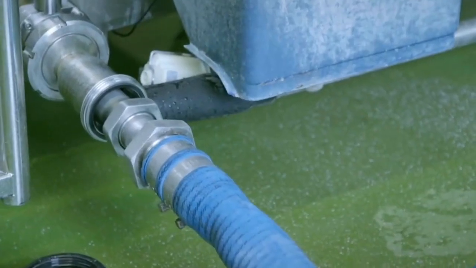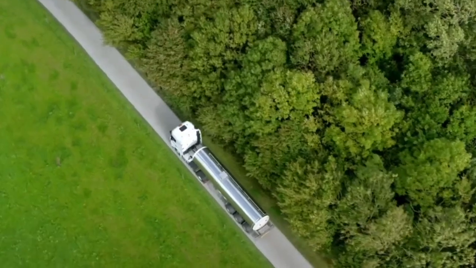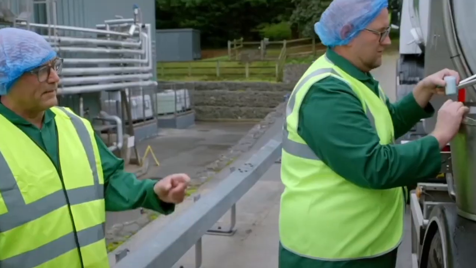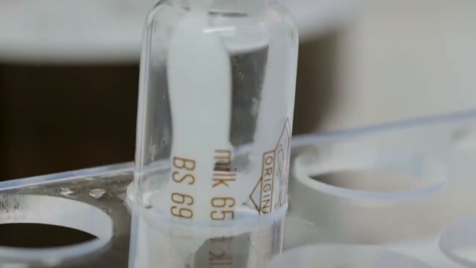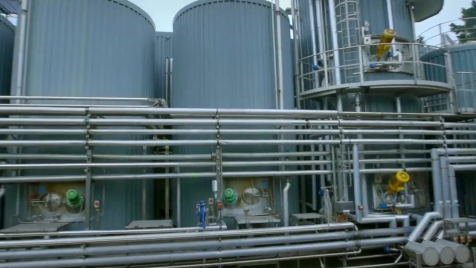The main ingredient in yogurt production is milk. Milk factories are usually located close to the dairy farm. The time from collecting fresh milk to transporting it to the factory does not exceed half an hour.